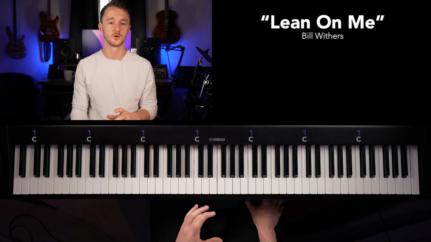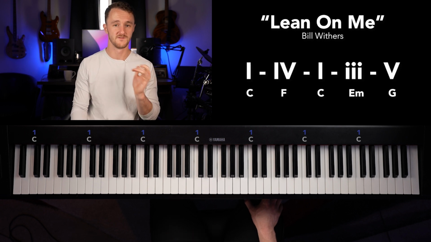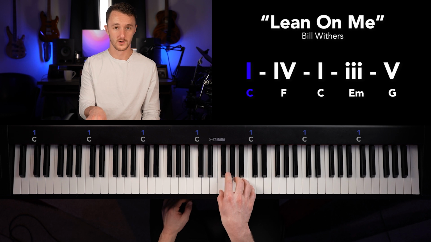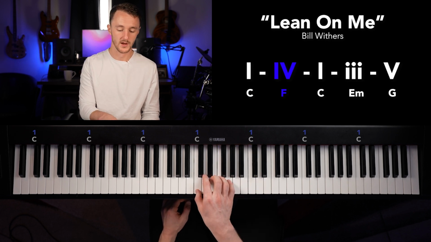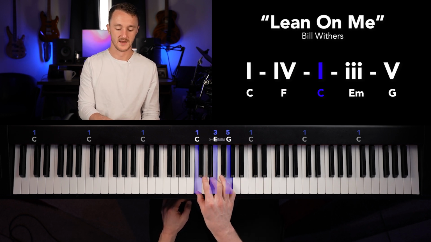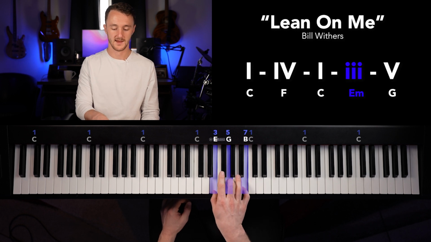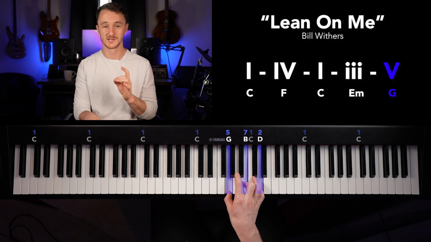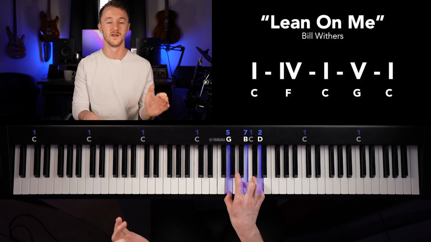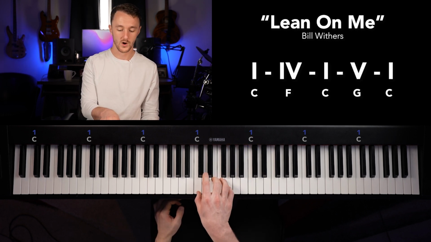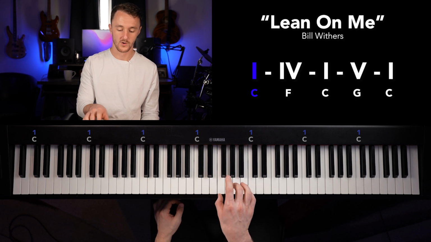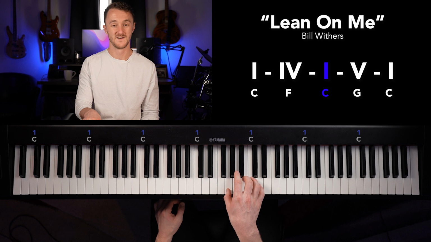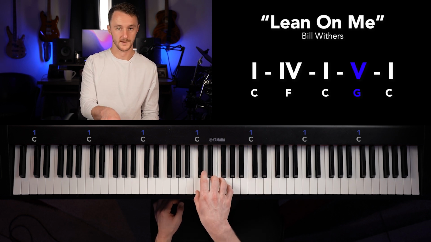So in this song we have the chord progression 1, 4, 1, 3, 5. So we've got 1, 1, 2, 3, 4, and then back to the 1, and then to the 3, 2, 3, 5. And then the chord progression is going to change just a little bit to 1, 4, 1, 5, 1. So 1, 1, 2, 3, 4, 3, 2, 1, 5, 1.